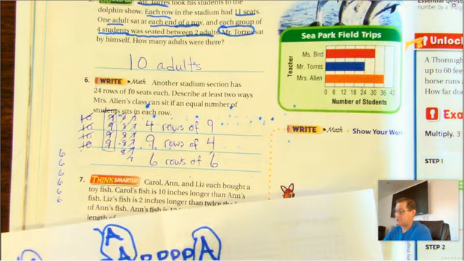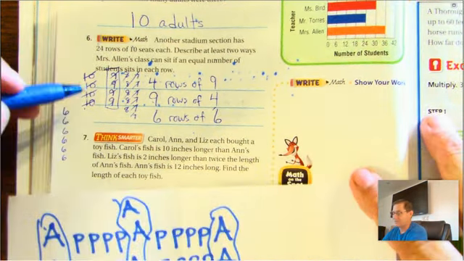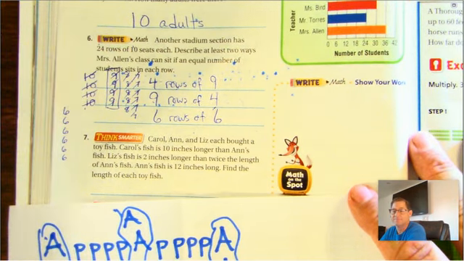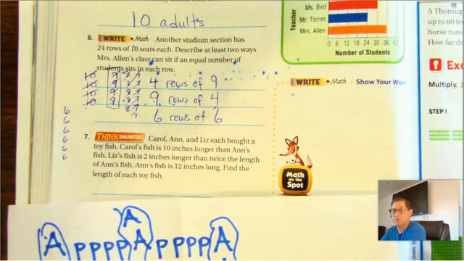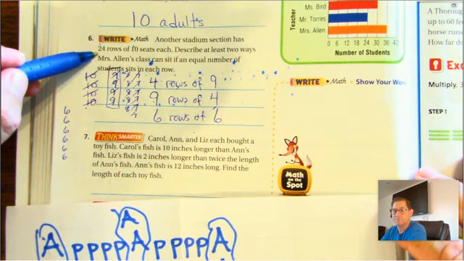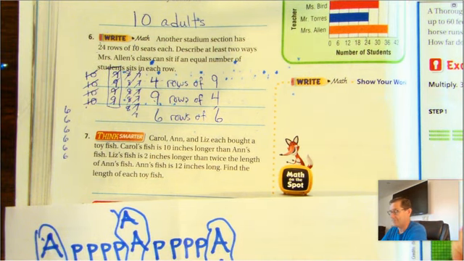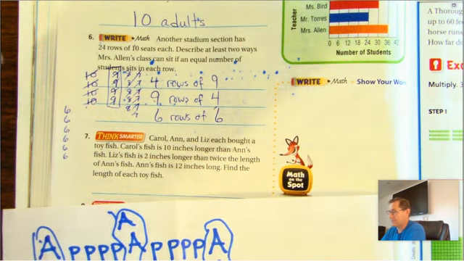So I've already described at least 2 ways. So we're good. All I did was skip count by the possibilities. The most I can have in a row is 10. The least I can have is 1. Could I have 1 row of 36? I mean, could I have 36 rows of 1? No, because there's only 24 rows. And I can't have 1 row of 36 because there's only 10 seats in a row. All right, so 1 wouldn't work. 2 does get to 36.